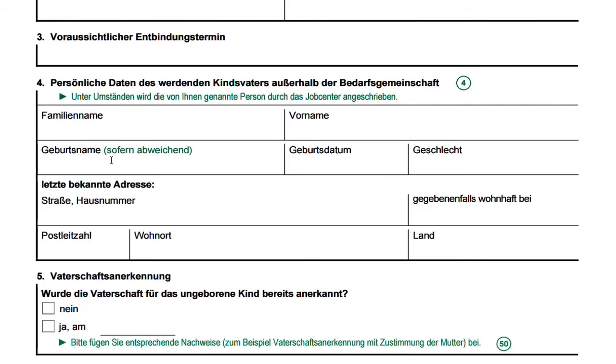You should write the last name of the father of the child here, the first name here, the maiden name here if it's different from his last name or first name, his date of birth here, his gender here, and you write the last address about which you know where he lives in this part. Here you write his street name and apartment or house number where he lives.